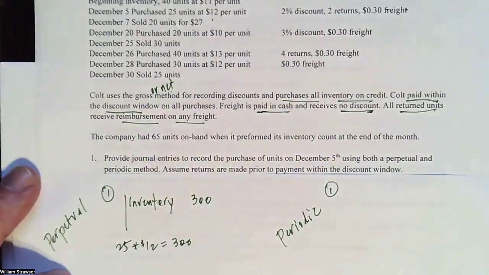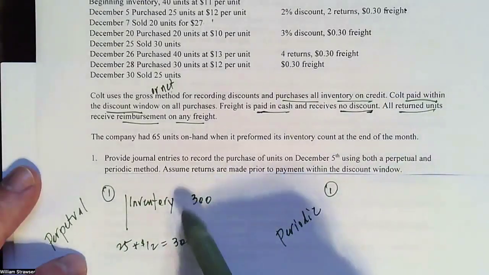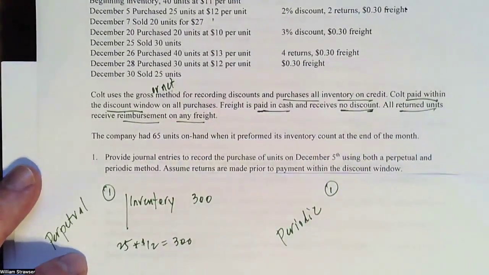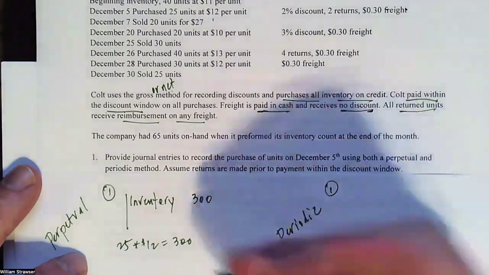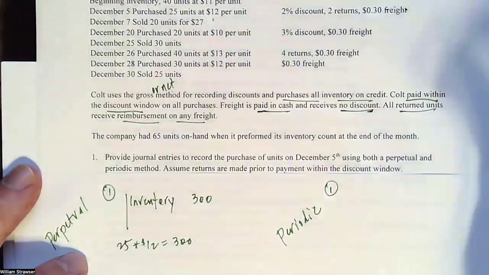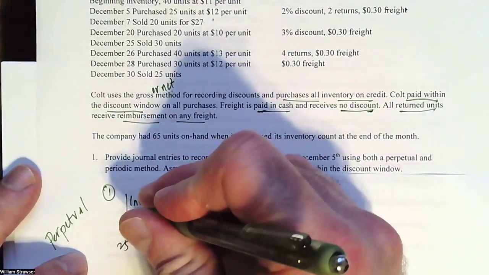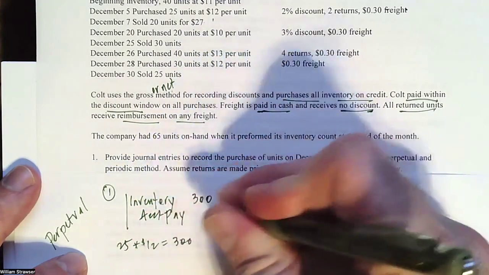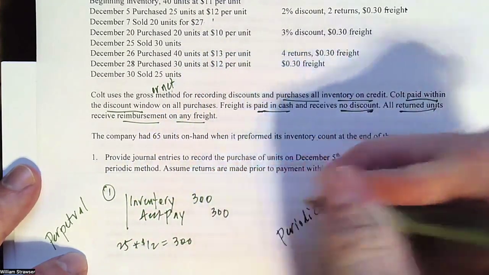If we were going to use the net method, of course, then we would record this at 300 times the net of discount price, or 0.98, or 98%. Then our accounts payable is also recorded here at the full price because we're using gross.